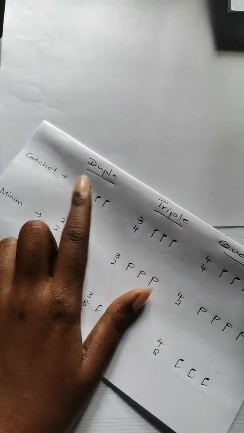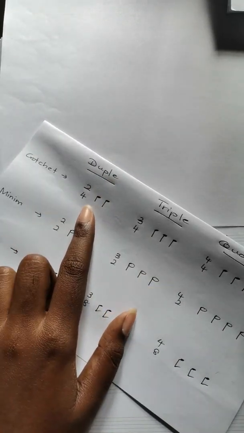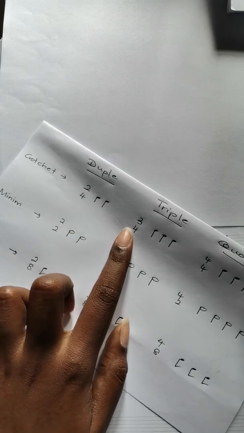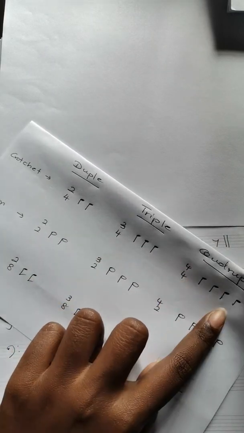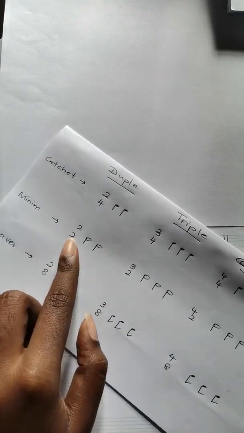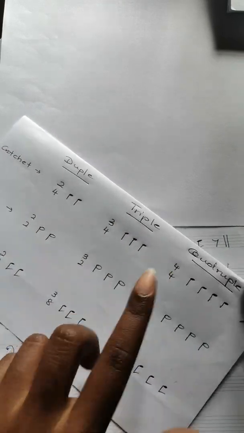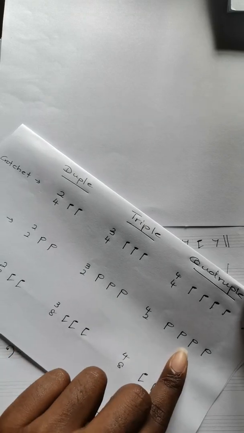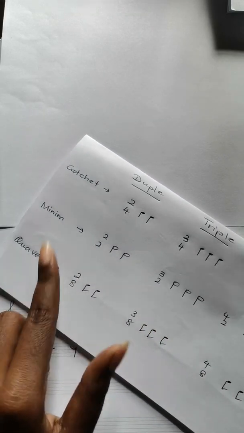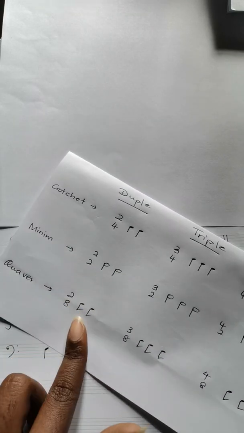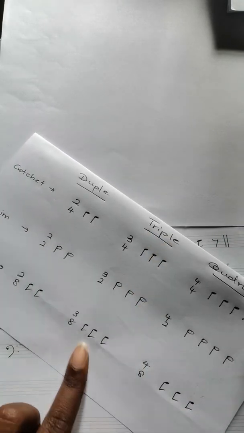For crotchets, simple duple time signature is 2/4, triple 3/4, quadruple 4/4, 4 crotchet beats in a bar. Minims: duple is 2/2, 2 minim beats in a bar, triple 3/2, 3 minim beats in a bar, quadruple 4/2, 4 minim beats in a bar. Quavers: duple is 2/8, 2 quaver beats in a bar, triple 3/8, 3 quaver beats in a bar, quadruple 4/8, 4 quaver beats in a bar. Right, that's how these time signatures are formed.